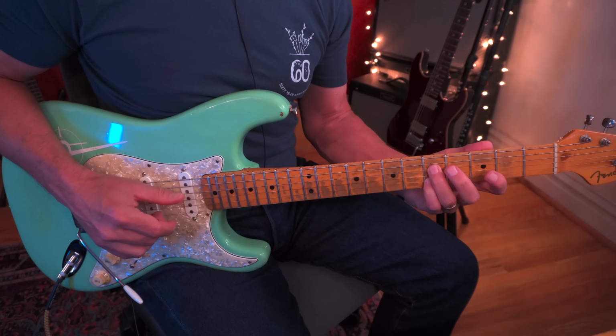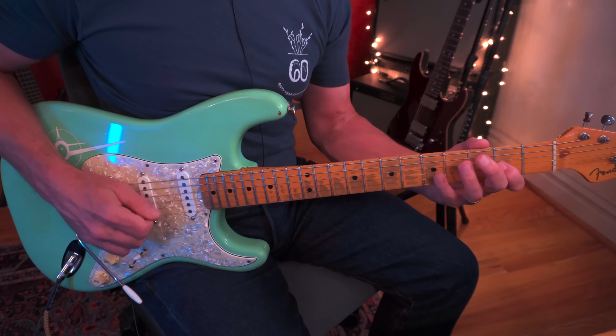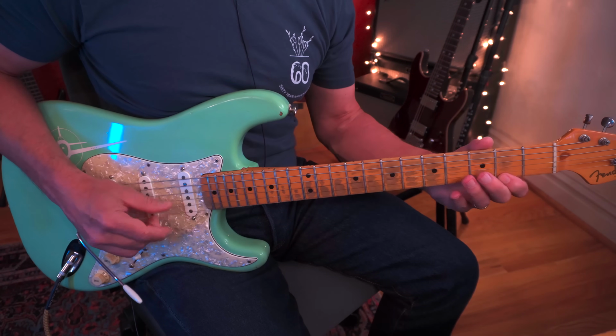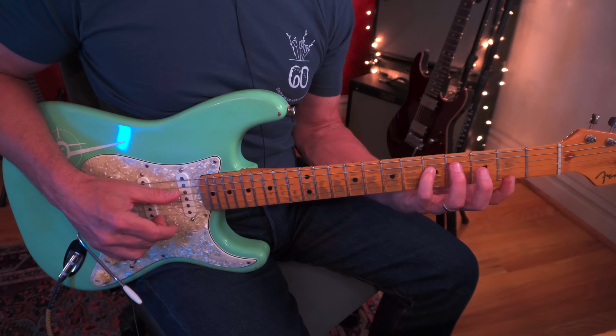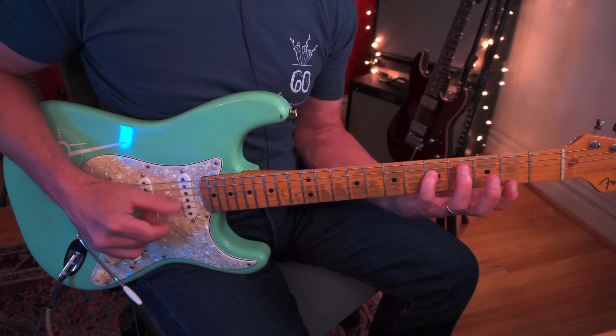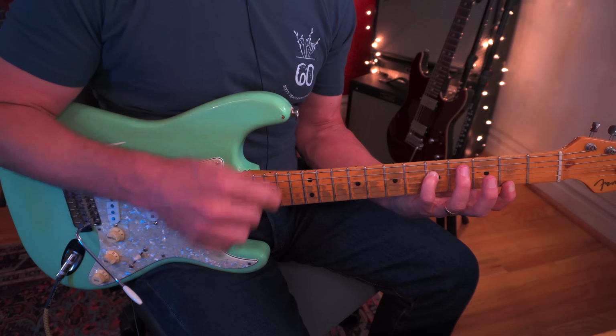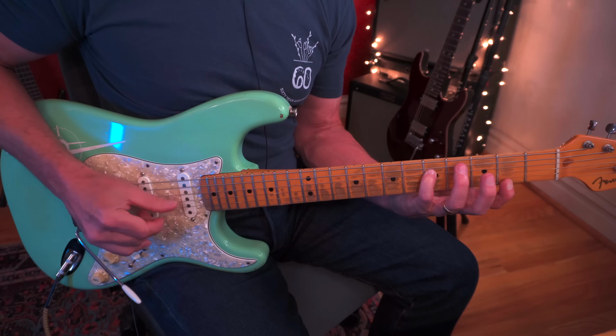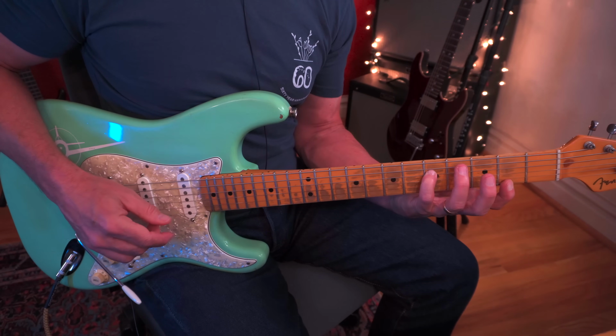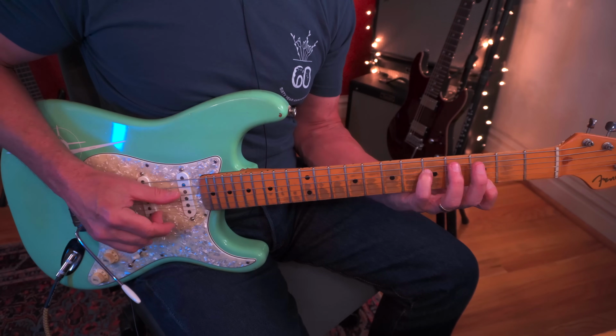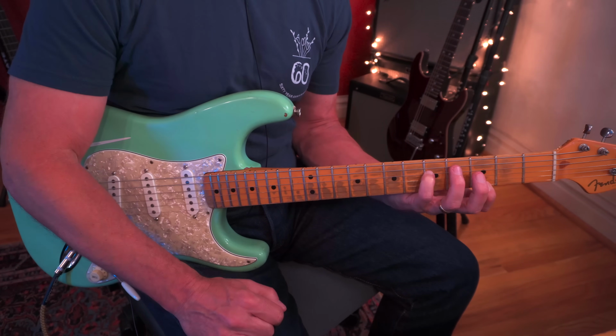The seventh note, 1, 2, 3, 4, 5, 6, 7. These two notes together are the distance or the interval of a major seventh. That's got quite a bit of tension to it. And you'll hear that as we resolve to the eighth note or the octave, back to the G again.